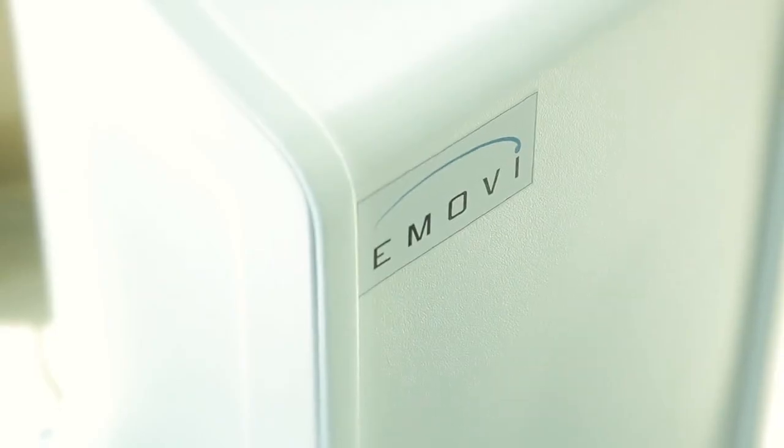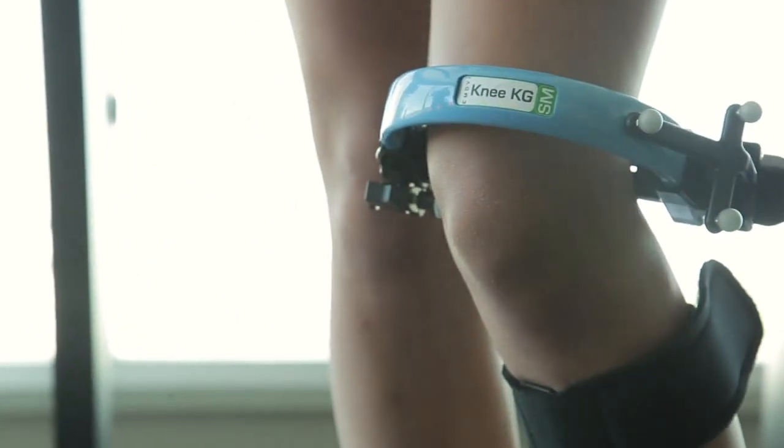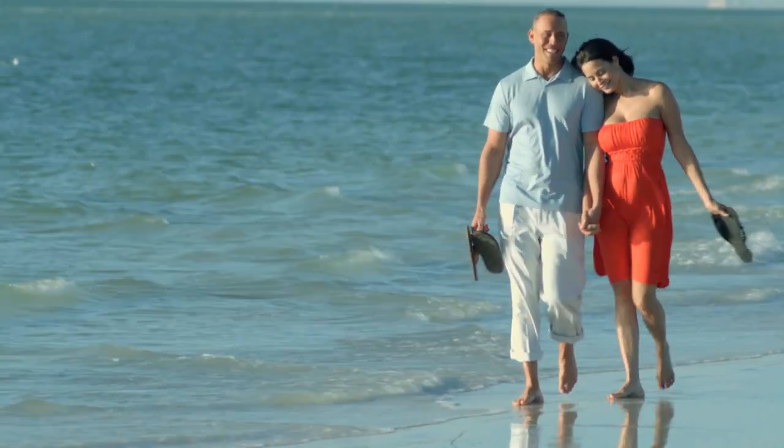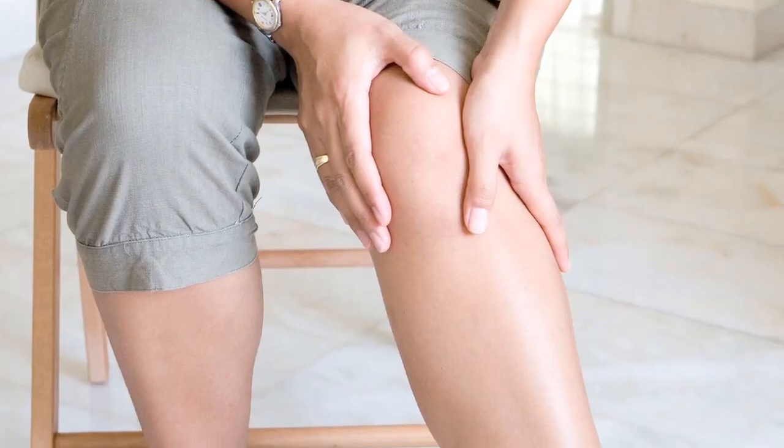eMovie hopes to broaden access to this technology to contribute to improving the quality of life of people struggling with diseases causing pain and disability.